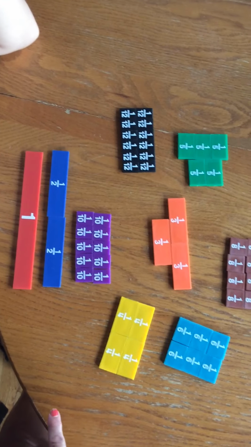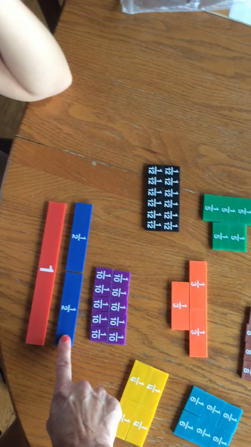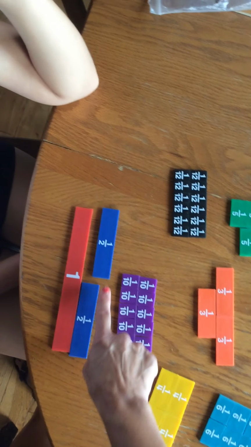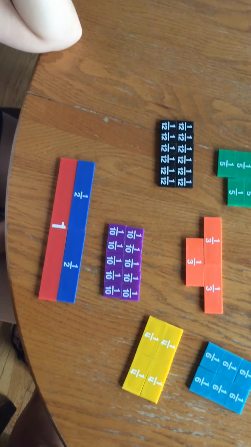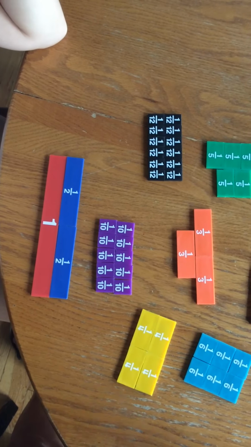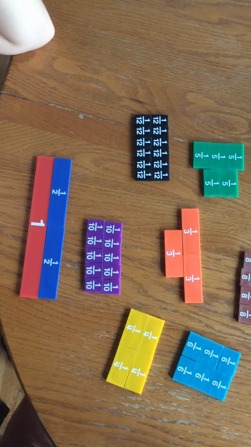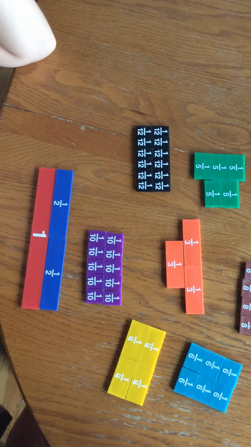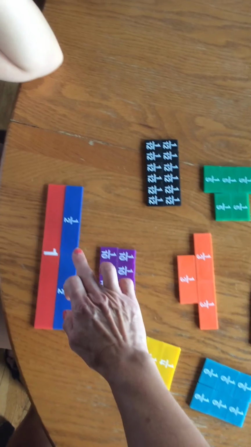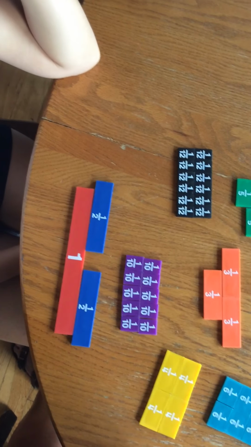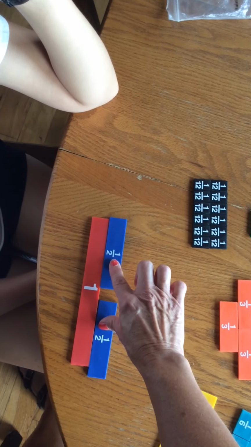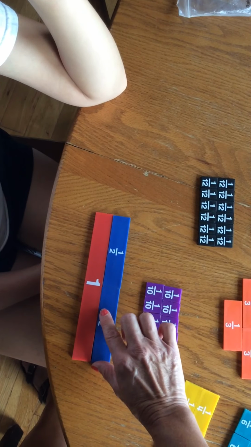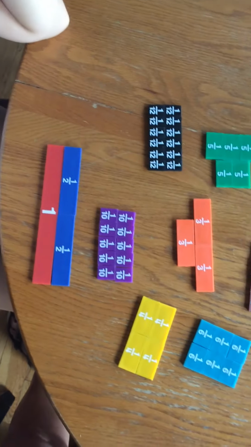So if we were to divide the whole into 2 equal parts, then the value of each part would be 1/2. 1/2 plus 1/2, and when we join them together, 2 halves make 1 whole. Okay?